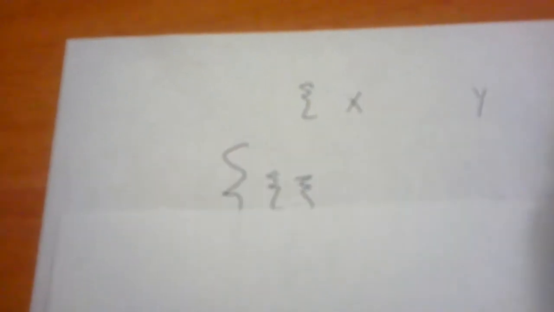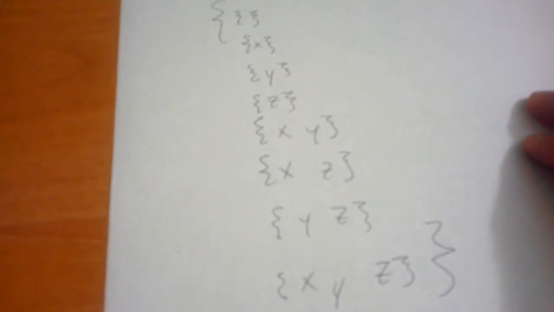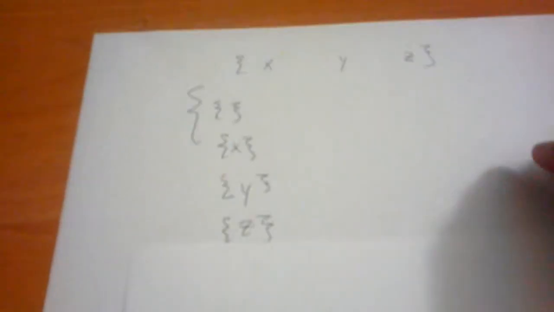Let's say you have a set X, Y, Z, right? And you take the power set. And what's the power set? The power set is a set of all subsets. So this is the power set, taking all the subsets. Right, that's the power set. This set has 3 elements, right? So n equals 3.